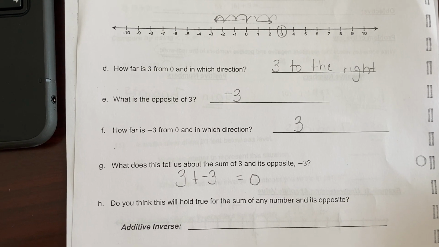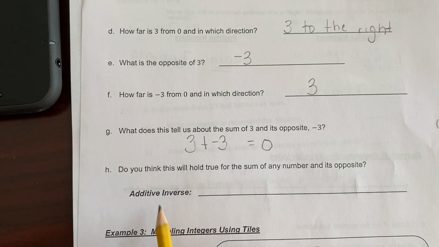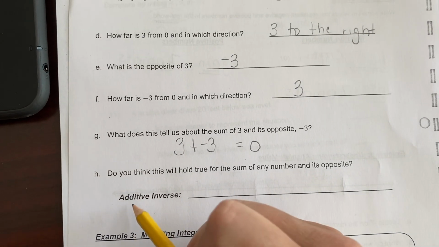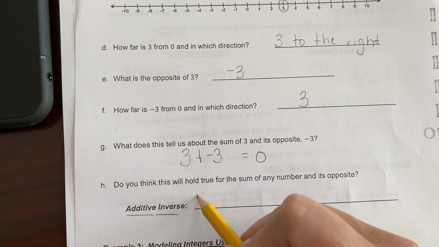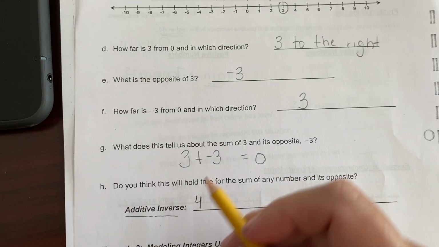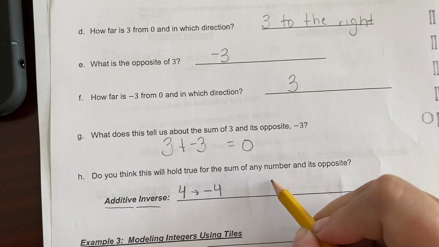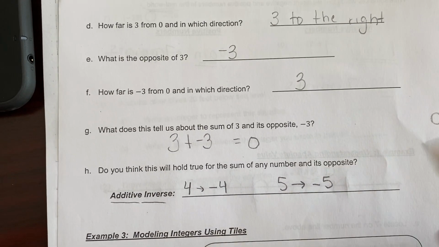Okay, that is called an inverse. So the inverse is... you think it will hold true for the sum of any number and its opposite? Yes. The inverse is its opposite. So I'm going to just do some more examples. So 4, its inverse is -4. 5, its inverse is -5.